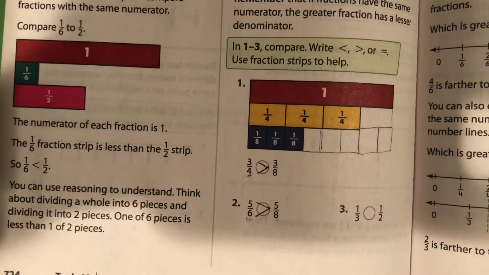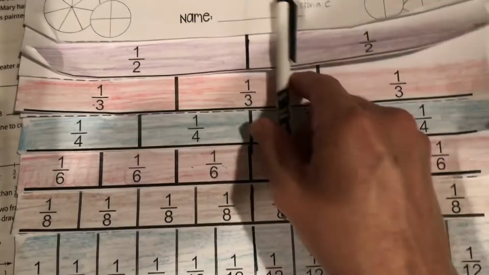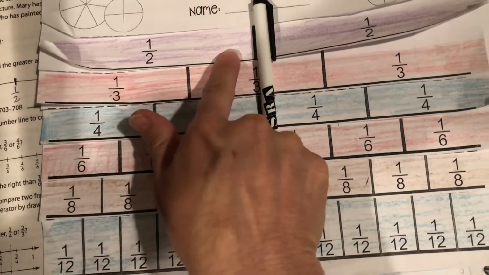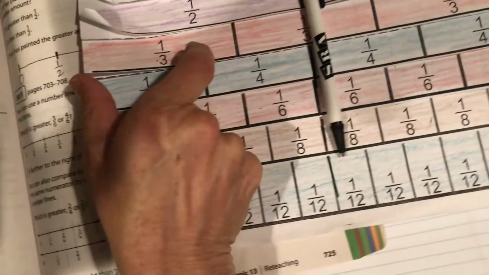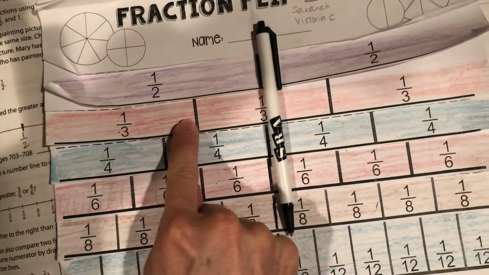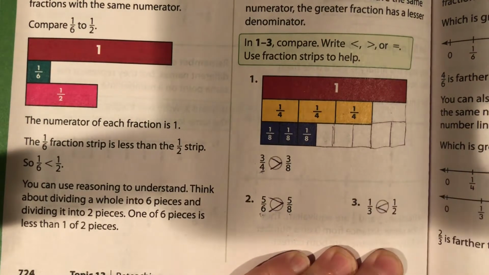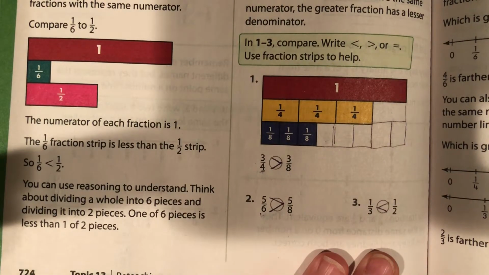Okay, so 5/6 is greater than 5/8. And here 1/3 compared to 1/2. Here's 1/2. There's 1/3. The smaller the denominator, the bigger your pieces. The bigger the denominator, the smaller your pieces. So 1/3 is definitely smaller than 1/2. Okay, so 1/2 is greater than 1/3. Or 1/3 is less than 1/2.